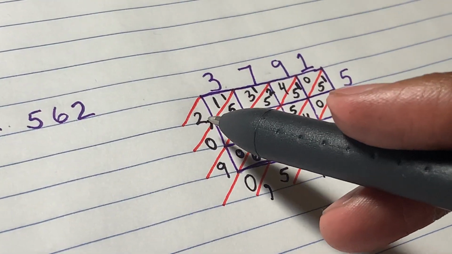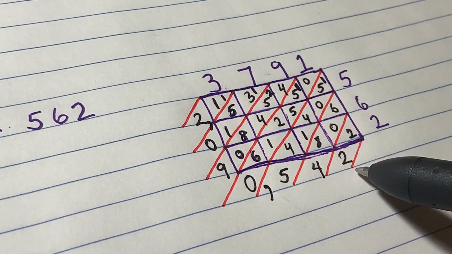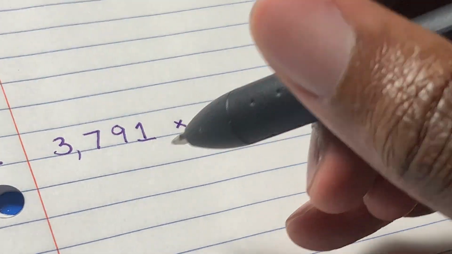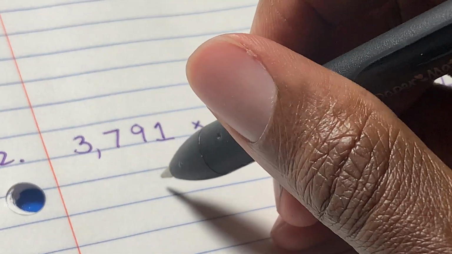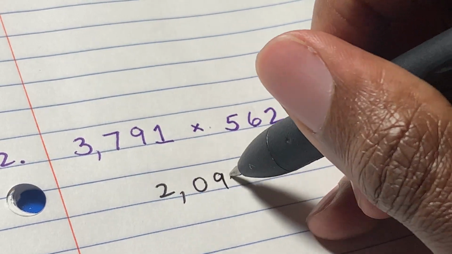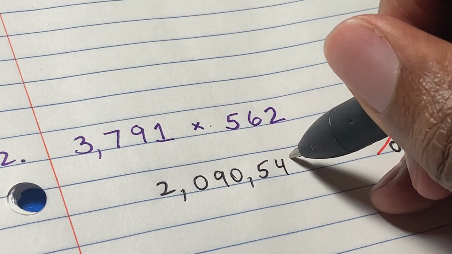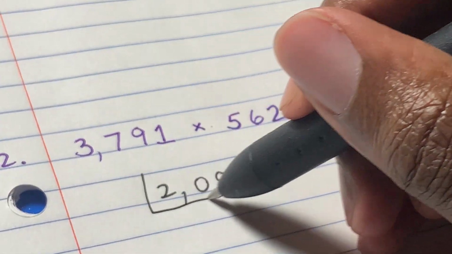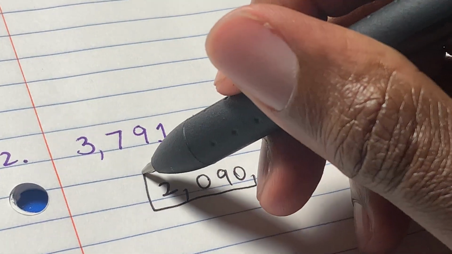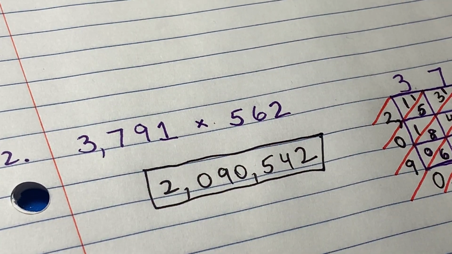It's 2,090,542. Okay? So 2,090,542. There it is. Very simple, very simple.